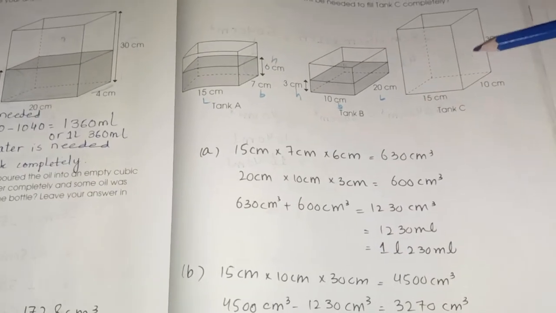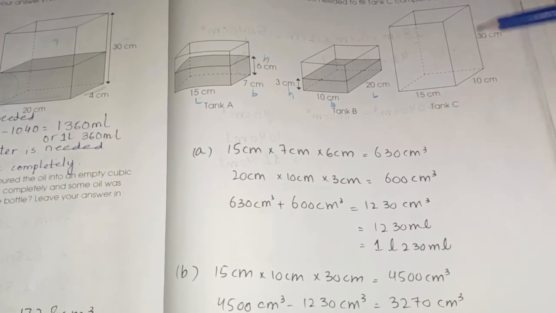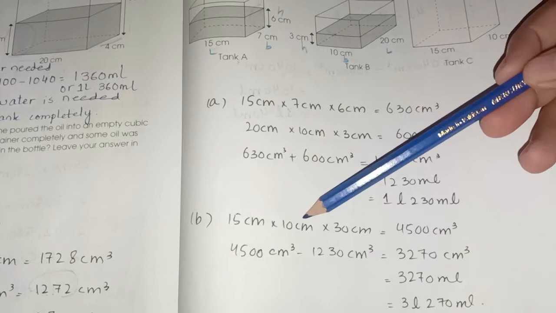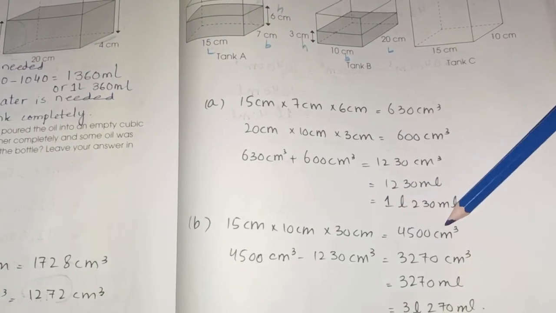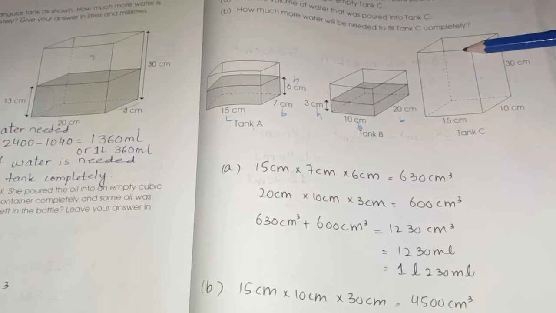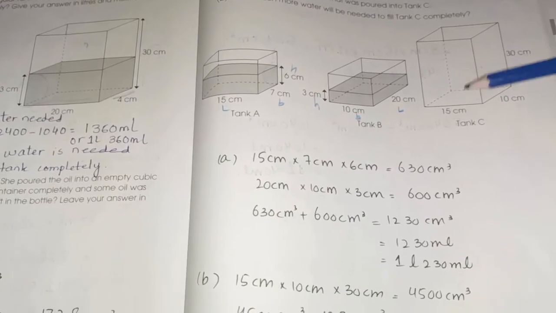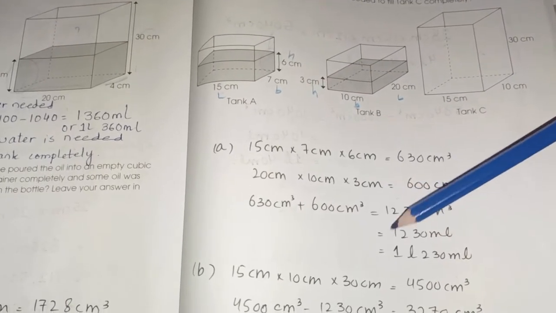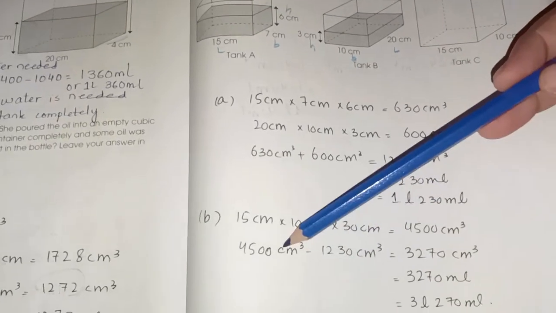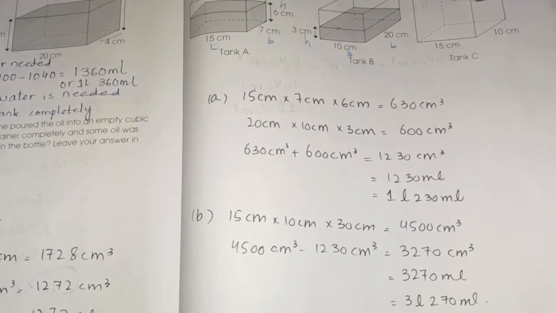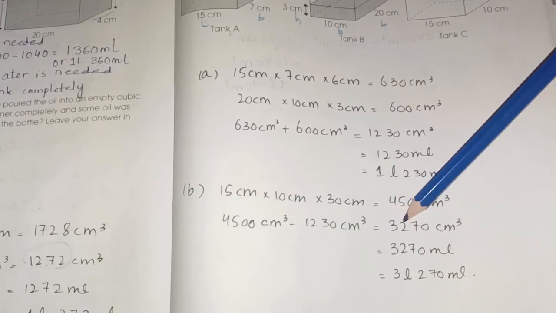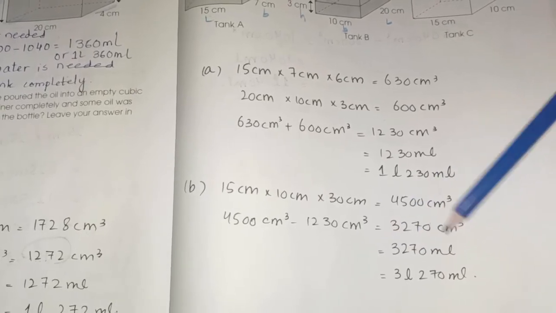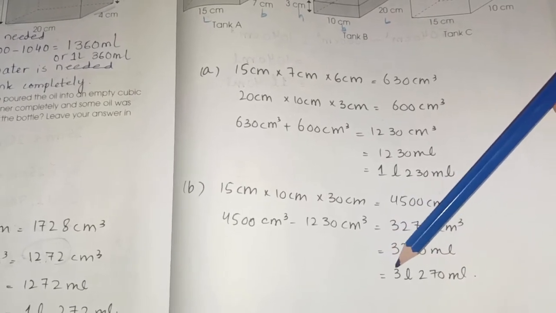Now we have the empty container, length, breadth and height, 15, 10 and 30. So 15, 10 and 30 is 4500. It means the total capacity of tank C is 4500, and we have already filled 1230 from tank A and B. So we subtract this amount from the total of tank C, and we get the answer 3270 cubic centimeter. We have the same amount in milliliter, or we can convert this into liter and milliliter.